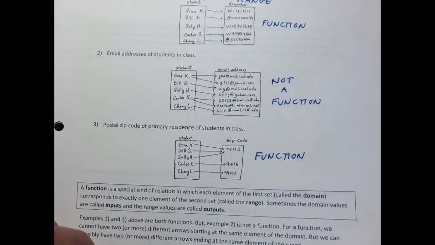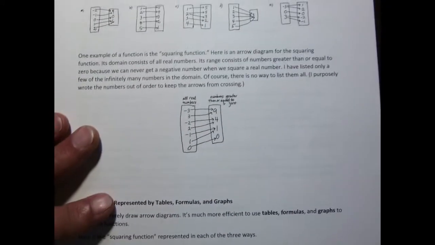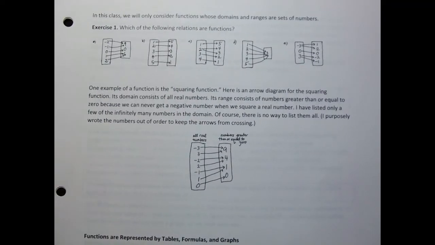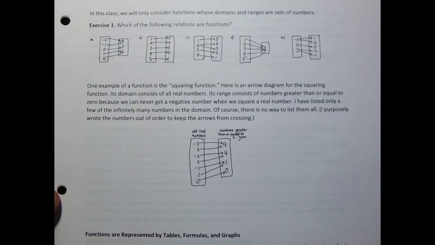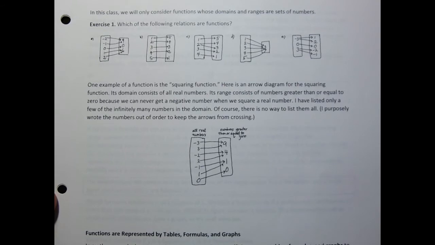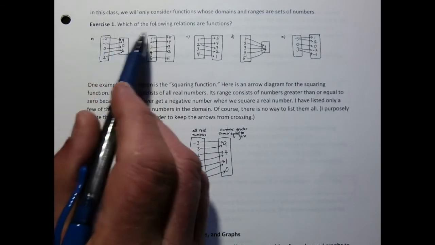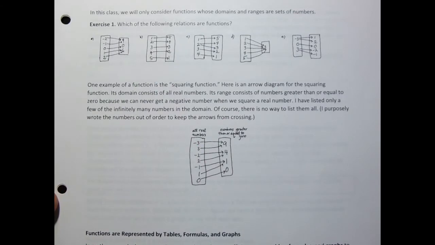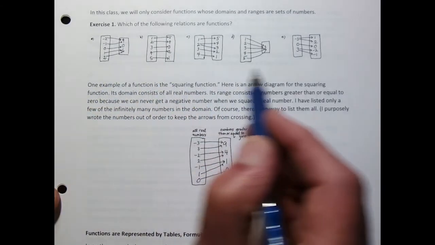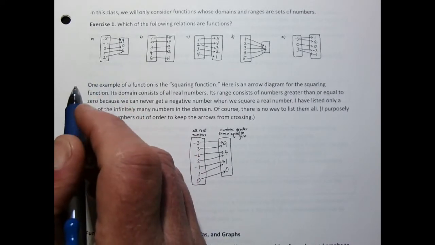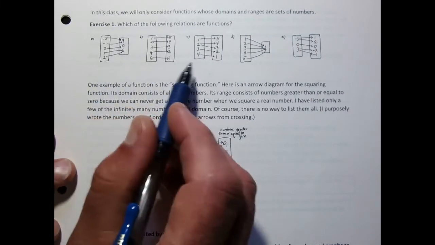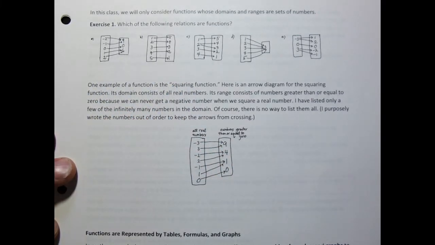So let's move on to page 2. In this class, we're only going to discuss functions whose domains and ranges are sets of numbers. So we're ready for exercise 1. Which of the following relations are functions? These are all relations. They all have a domain and a range. They all have inputs and outputs, but only some of them, not all of them, satisfy the function condition.